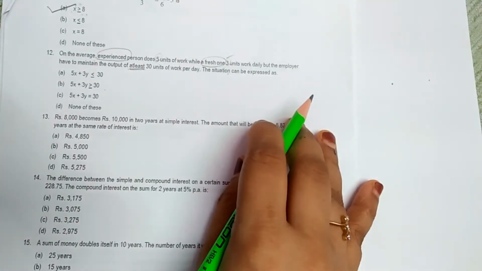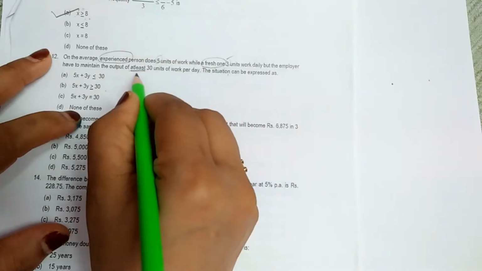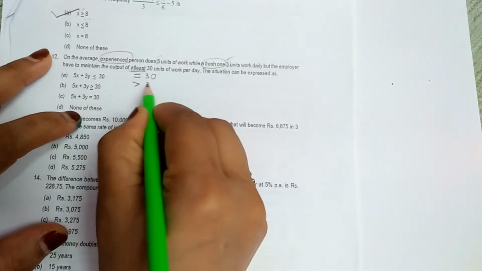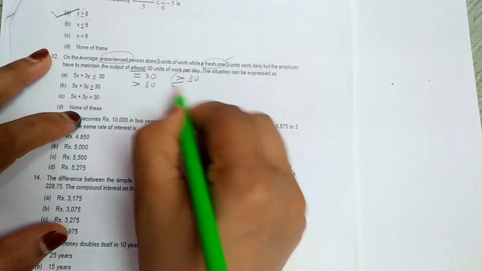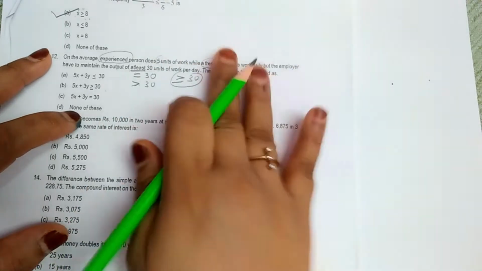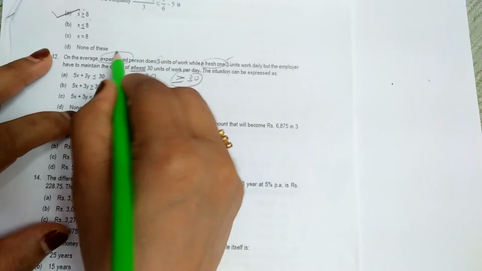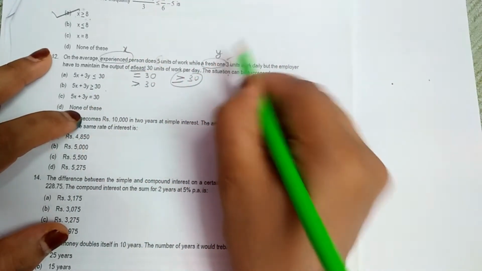Whenever you see the words at least, it means it is equal to 30 or more than 30. So the sign will be greater than or equal to 30. Now how shall we frame this? Let us take the experienced person as x and the fresh person as y.